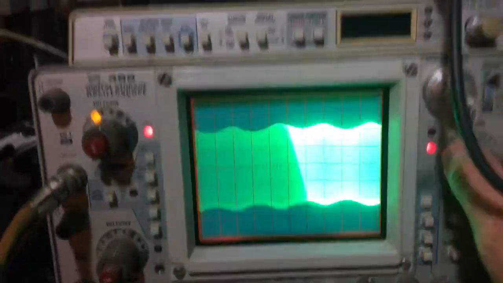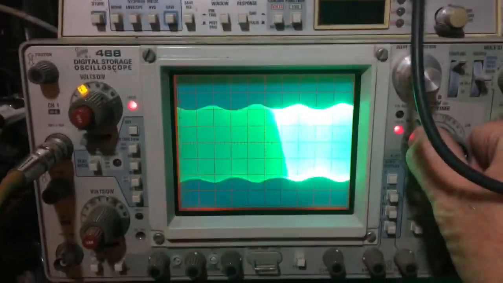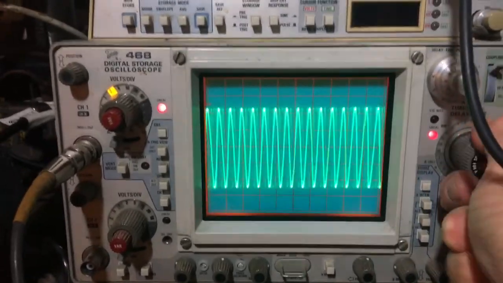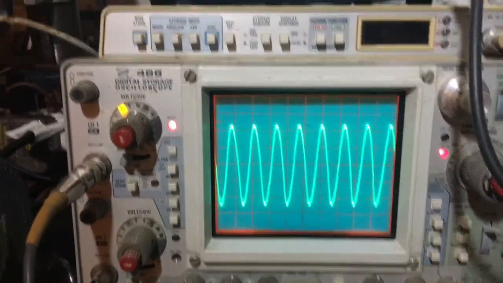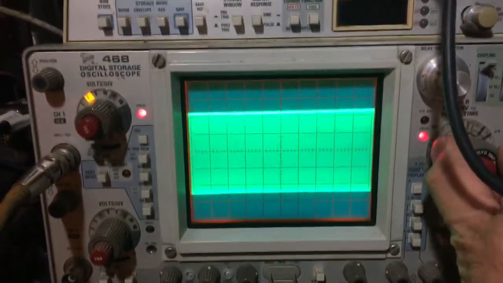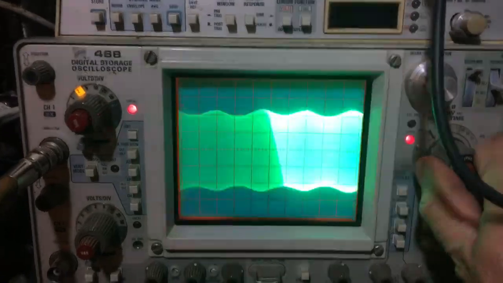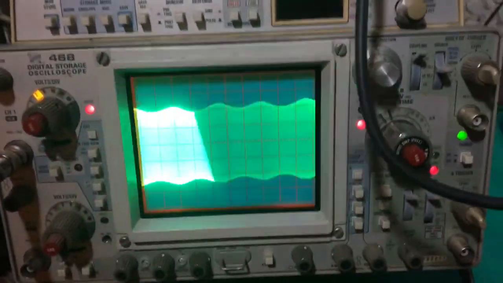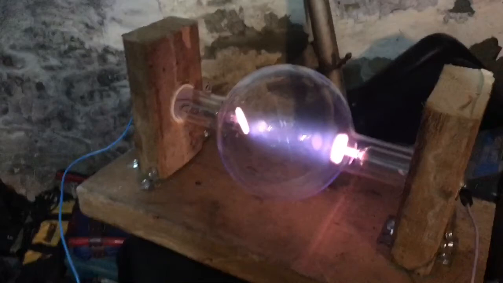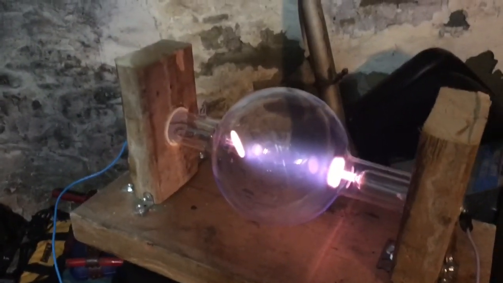If we adjust our time base to look at the RF, we can see there's your RF sine wave. And then if we broaden the time base back out, you can see the whole envelope with the AC ripple riding on top of it. At this point, the tube is lit constantly. It is not pulsing, and there's no pulse showing up in the RF waveform.